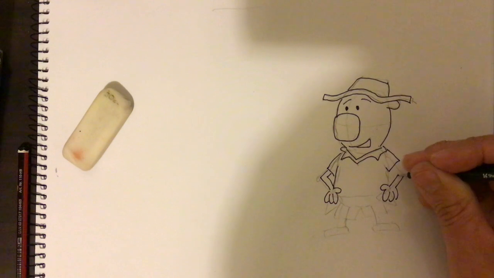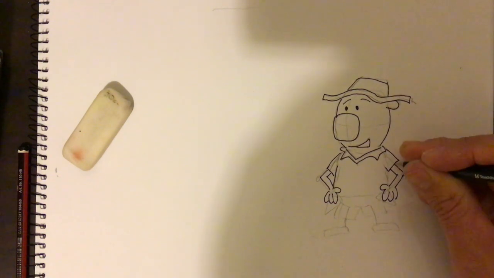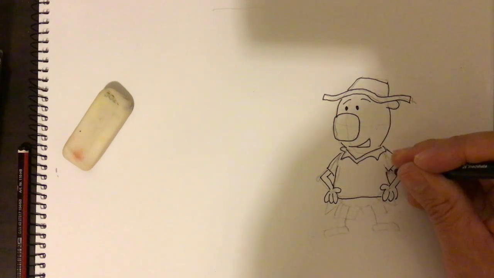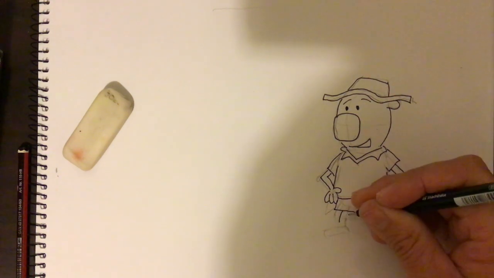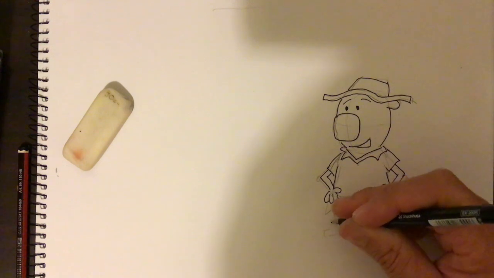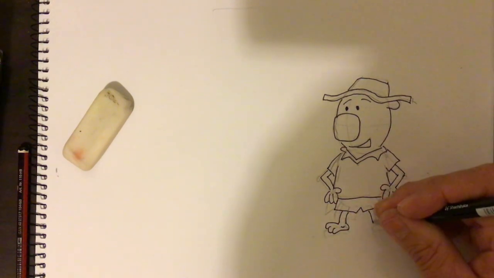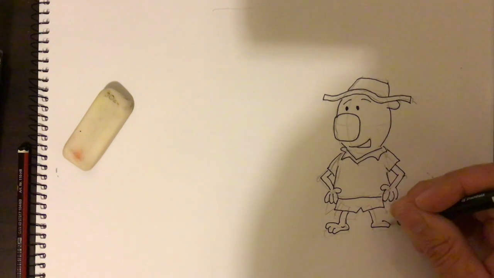Now, here's his other arm there. Okay, so his proportions are looking pretty good. I'm quite happy with that. I'm going to finish off his shirt, give him some shorts, like so, and his feet. Now, I never really draw any shoes on these guys. Just give them a pair of shorts and a shirt and a hat, and that's pretty much all they need.